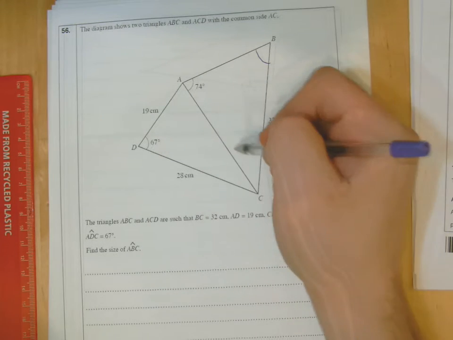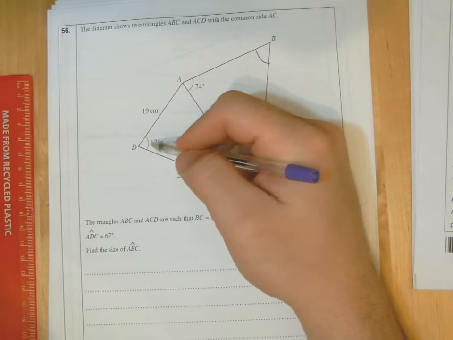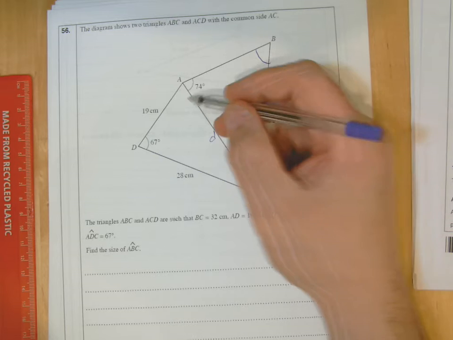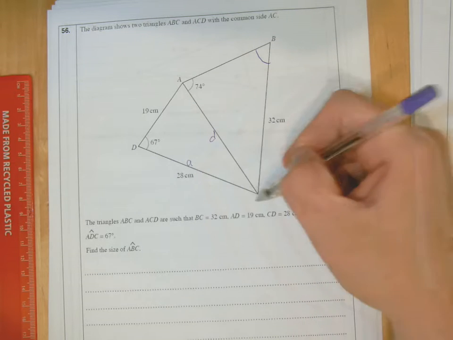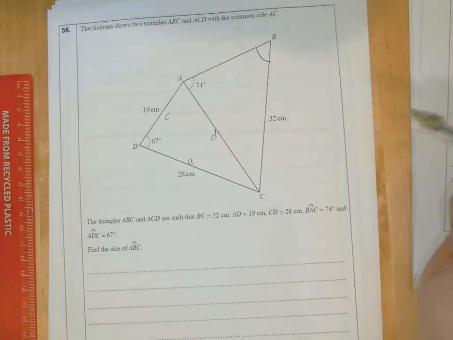Now when you do this, you need to label the sides. Now if that's capital B there with the angle, opposite that angle then is going to be little b. This is obviously angle A here, so opposite angle A is little a, and then this is angle C here, isn't it? So opposite angle C is little c.